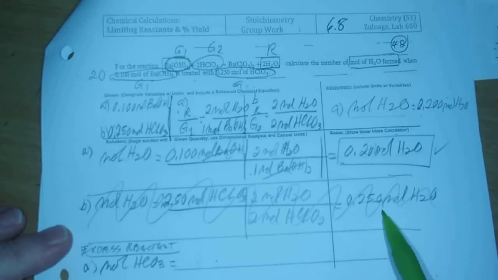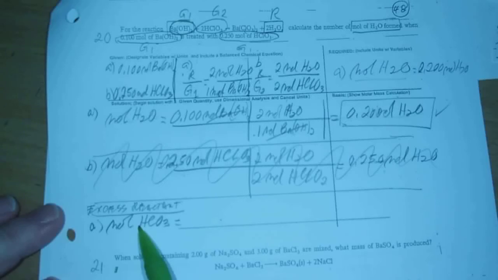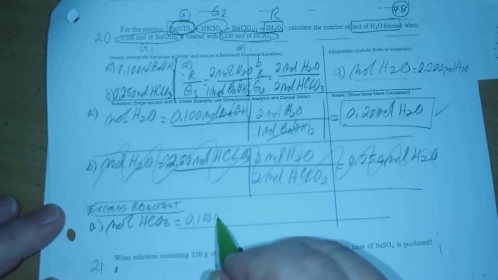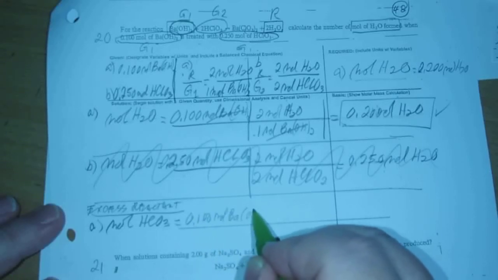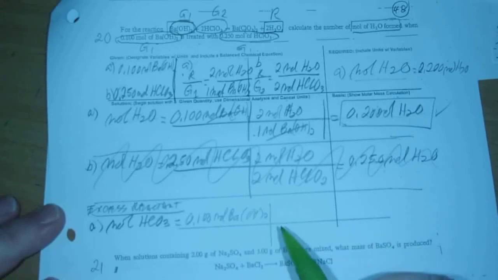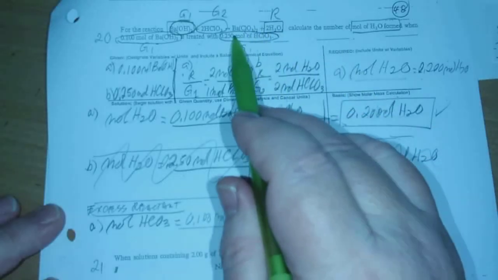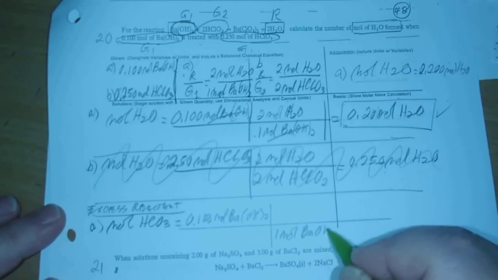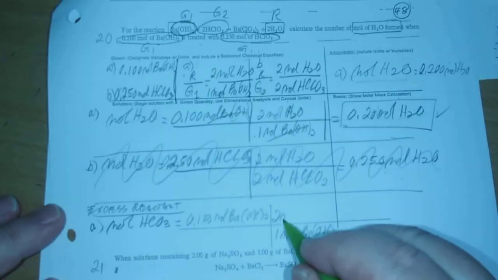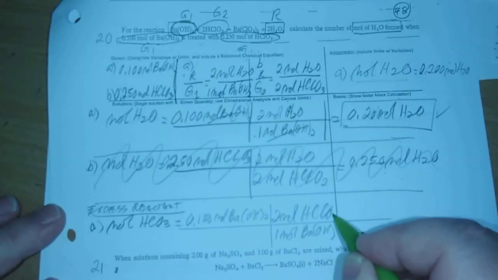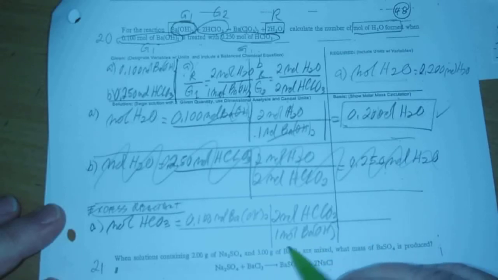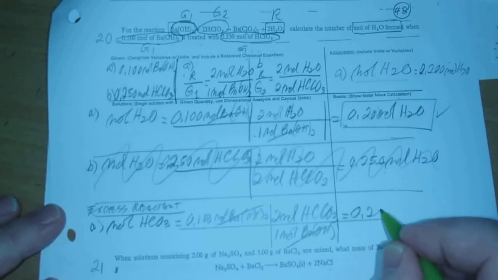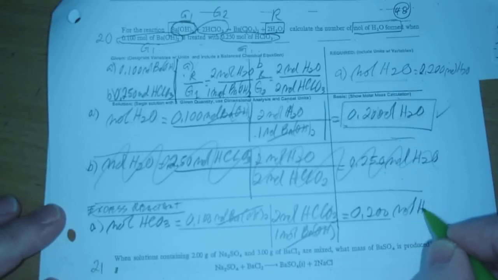And the question is, if you had to solve for the excess reactant. So again, here's how you solve for the excess reactant. You base it now on that one. And then you use the chemical factor that you need, which is, looking at the equation, for every 1 mole of barium hydroxide, you need 2 moles of chloric acid. Okay? Cancel. And so the answer here is 0.200 moles of chloric acid.